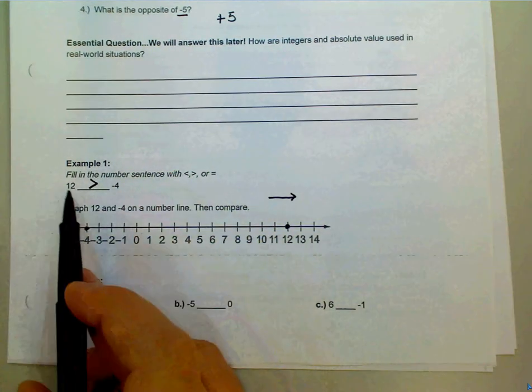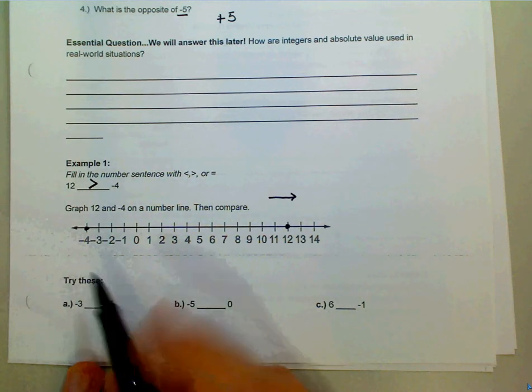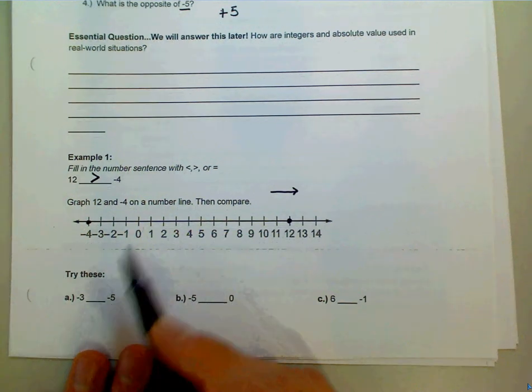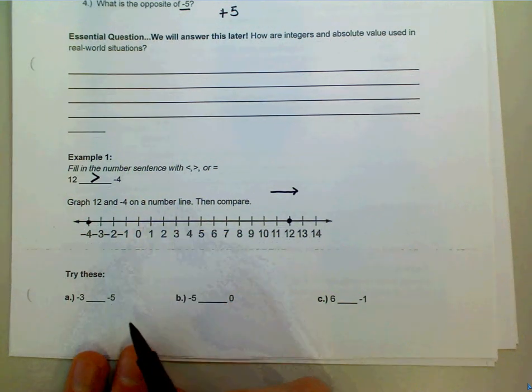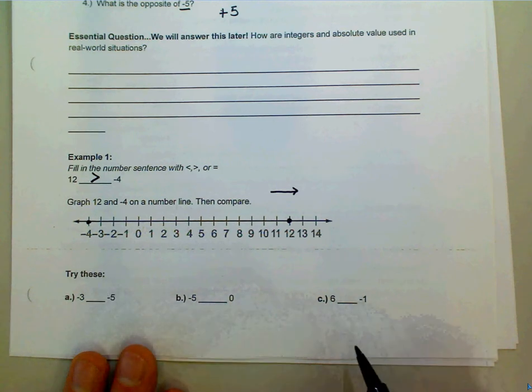When you look, you have a positive number and a negative number. The positive is always going to be larger. But in this case, note right here, we have negative 3 and negative 5. So put those on the number line and then tell me which one is larger. Go try these 3 problems. Pause the video now.